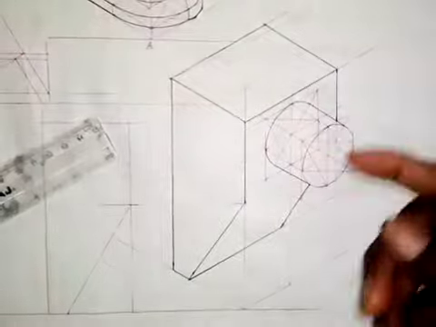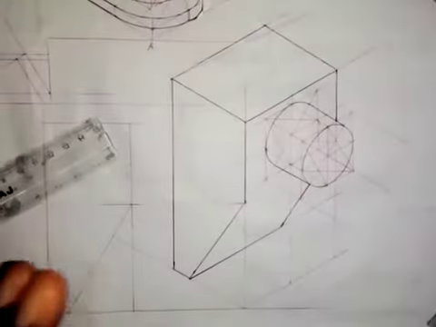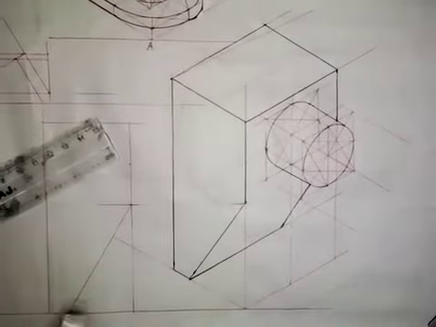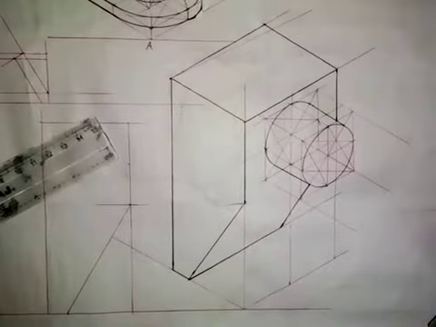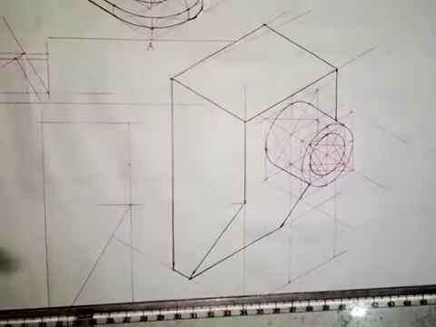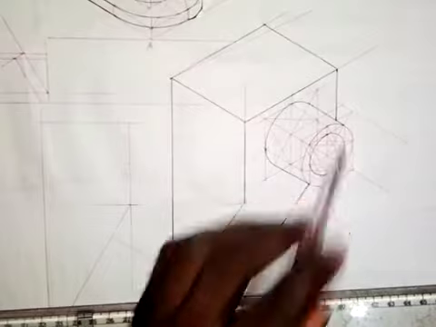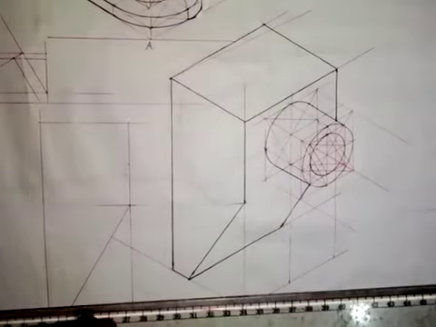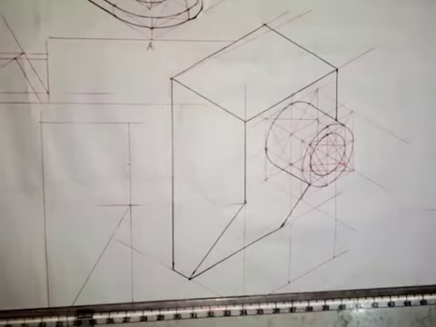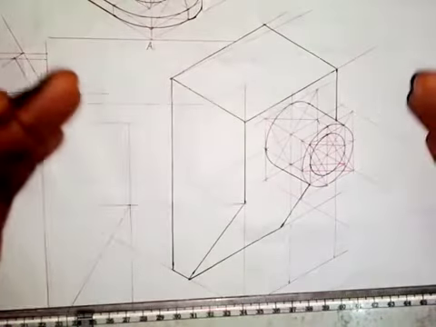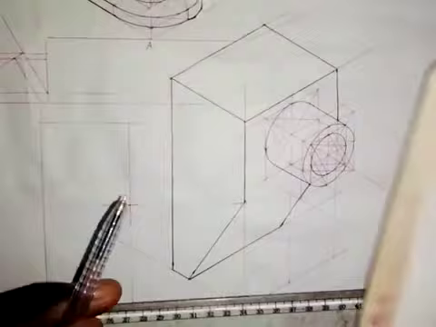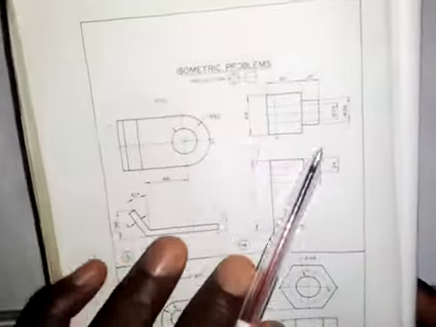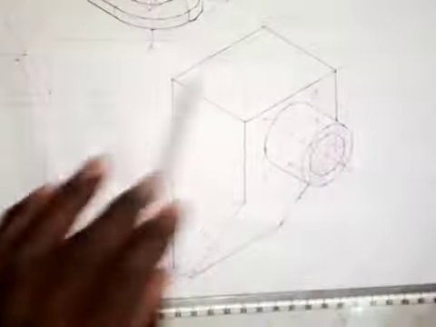Alright, I need to produce the hole here. I will produce that behind you, then I will come back and show you what I've done. Alright, so I've produced the hole. This is the inner hole. Don't forget that the diameter is 24 millimeters and the radius is 12 millimeters. So this is how the object will look for this object given here.